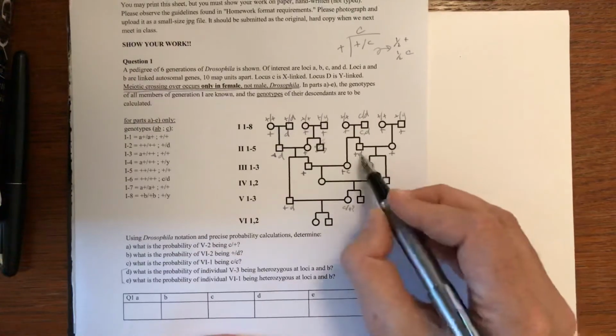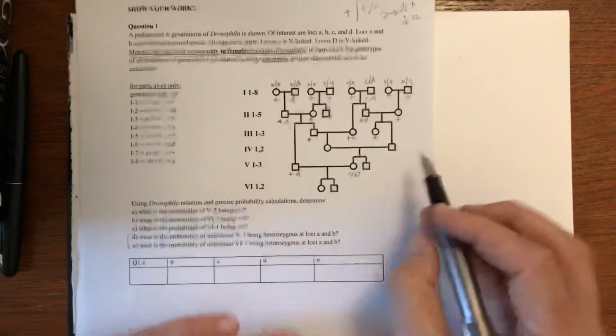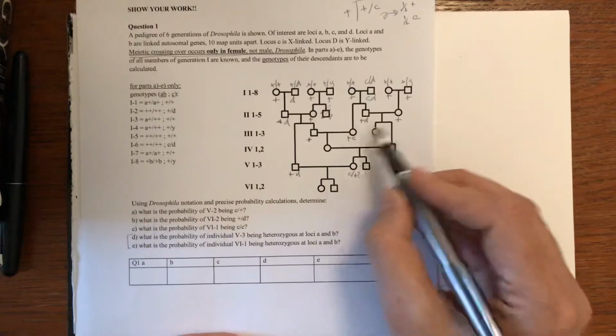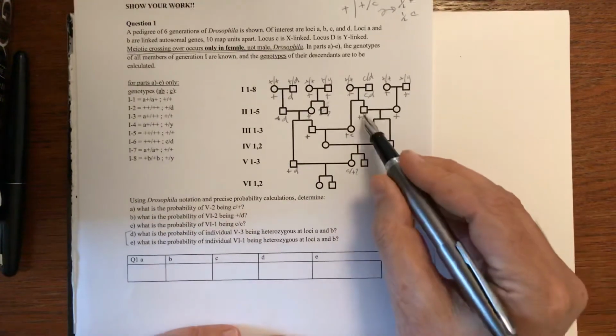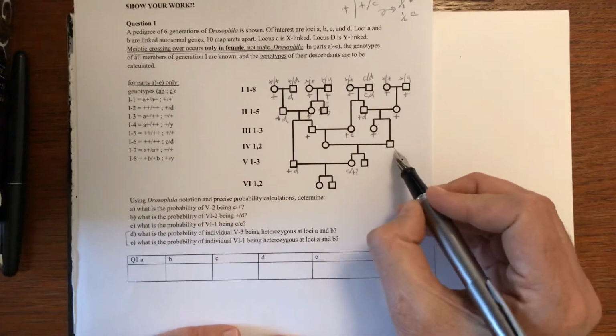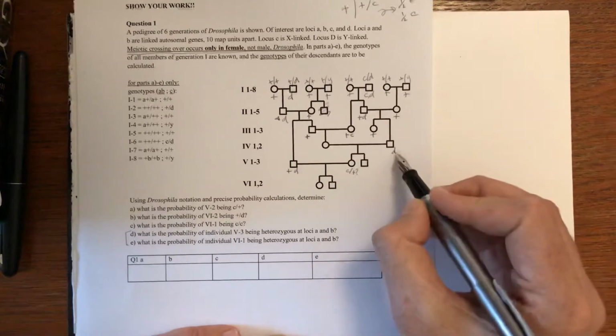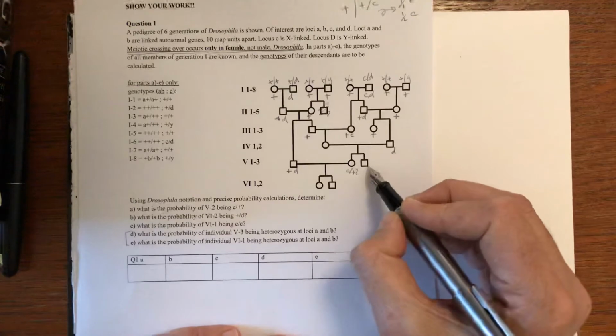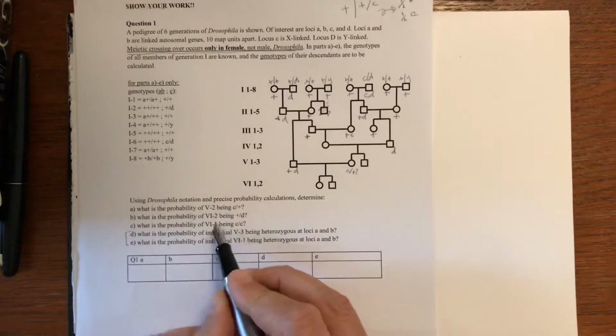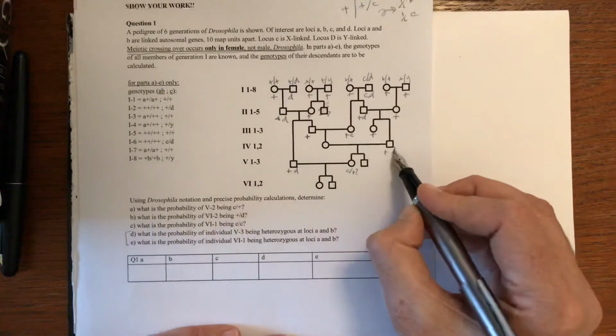Here, she will inherit from each parent. Should be homozygous wild type, so she can only, and we don't care about her anyway, ignore that. So this will get a D from the father, which we're not going to care about because we don't care about individual 3, we care about the plus from the mother.